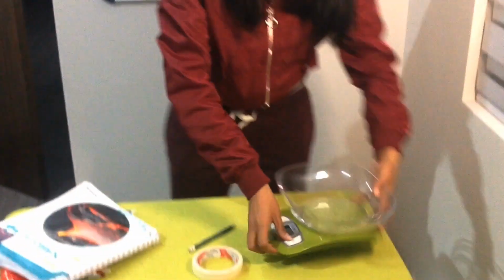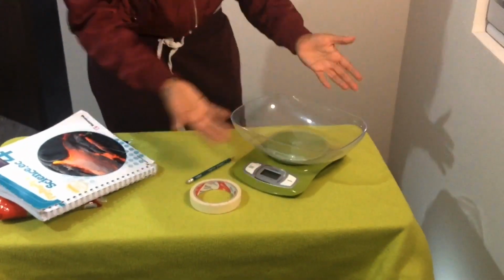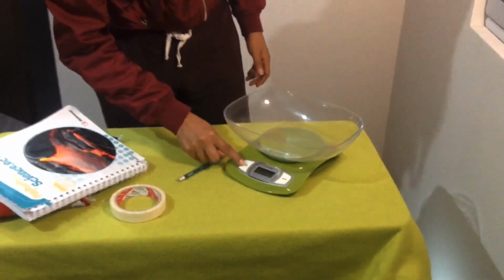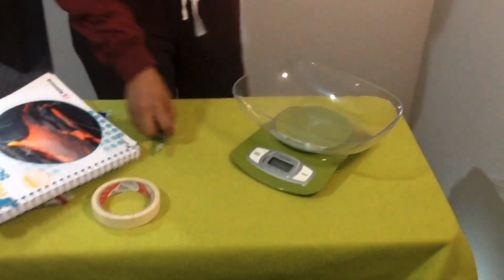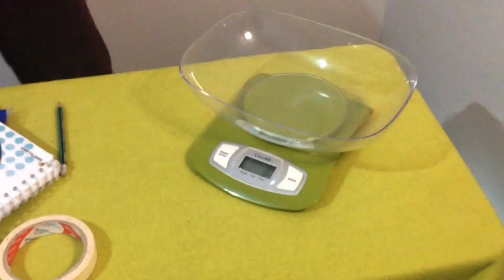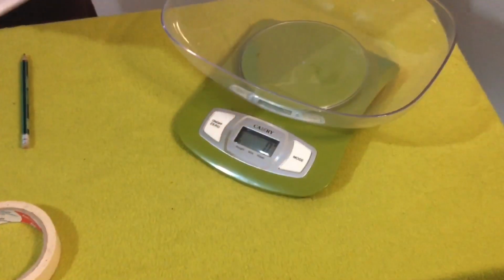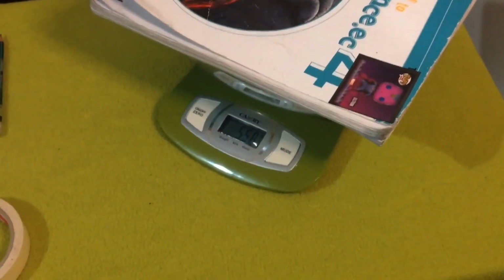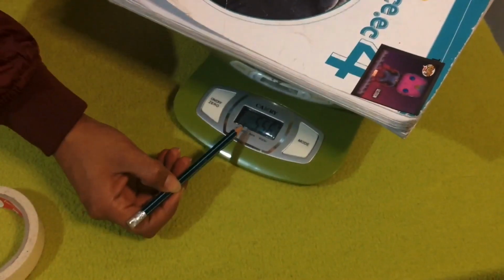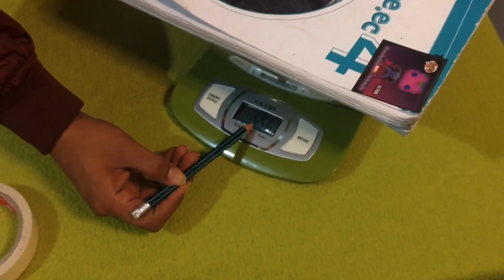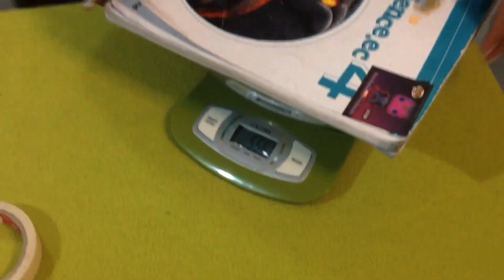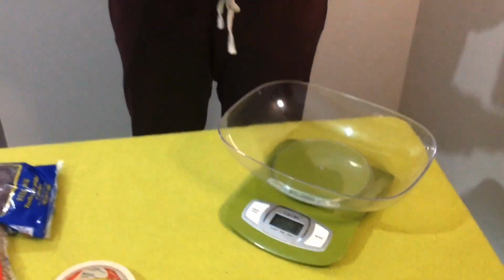So please, in here I have my scale and I am going to put it on. As you can see in here, this is 0. So I want to know how much mass is there in my science book. So I put it in here, and you are going to see that it says 556 grams. So I know how much is there in here.